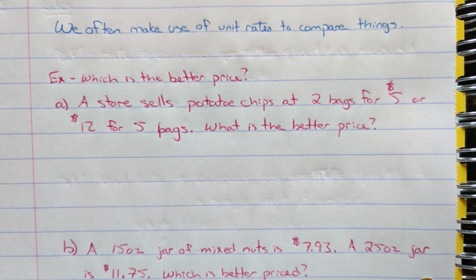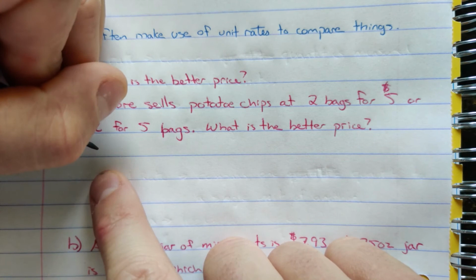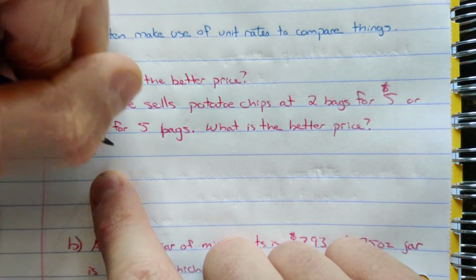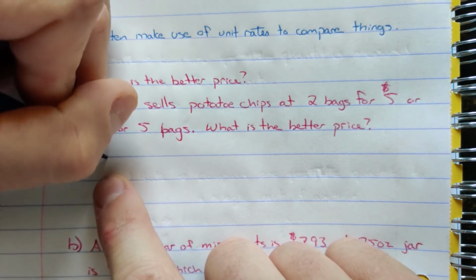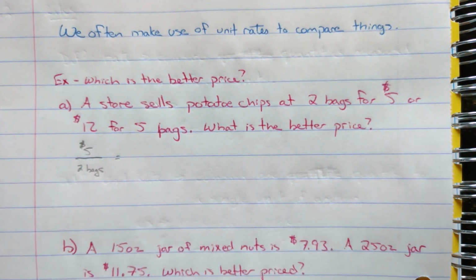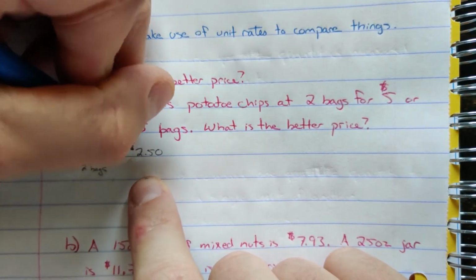So what's the better price? A store sells potato chips at 2 bags for $5. Or is it the $12 for 5 bags? We want to know the better price. So let's get the unit price per bag. $5 divided by 2 bags. And when we divide that, we're going to get $2.50 per bag.